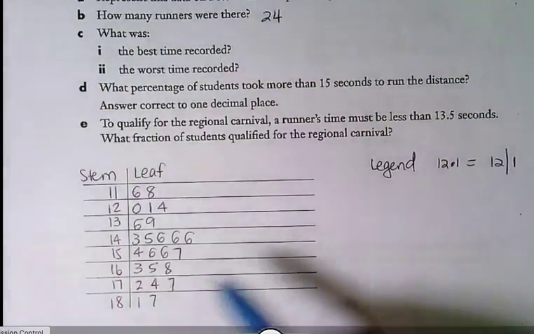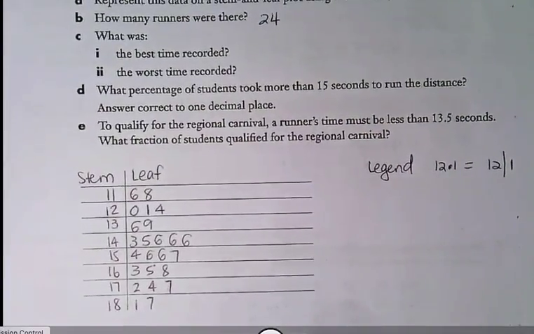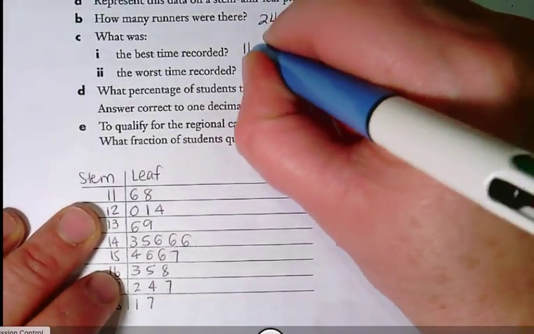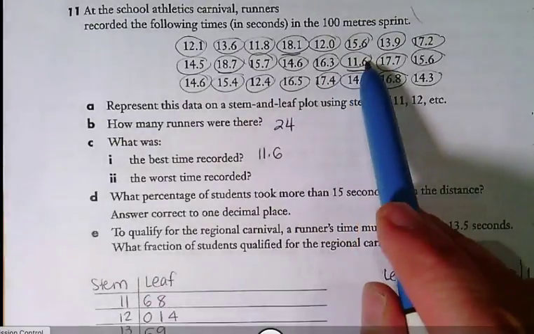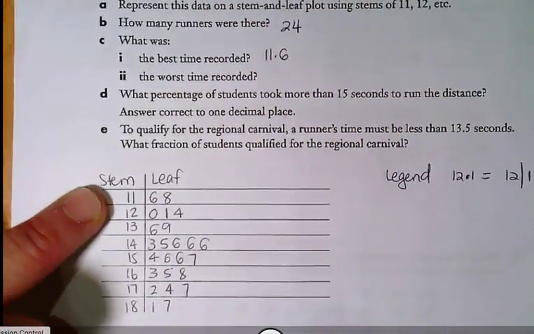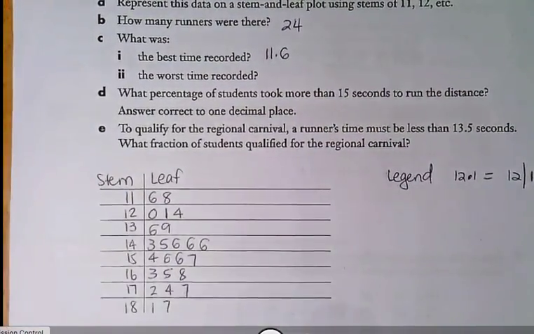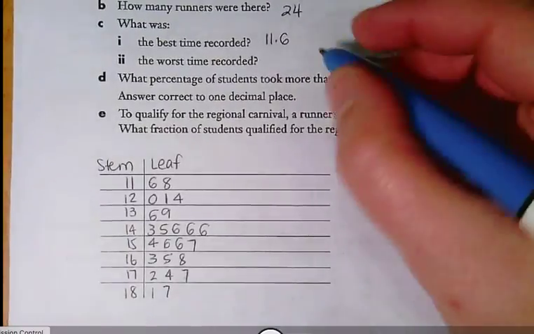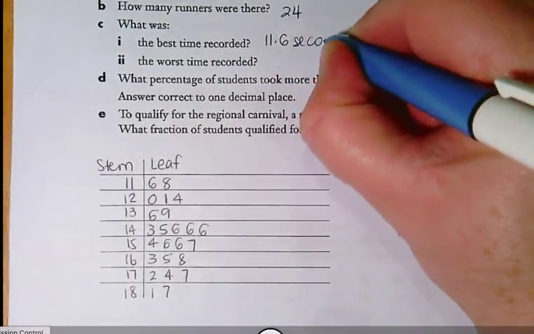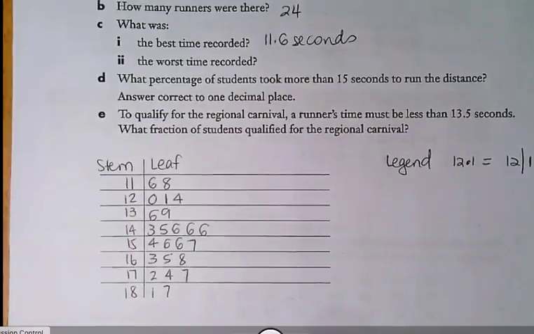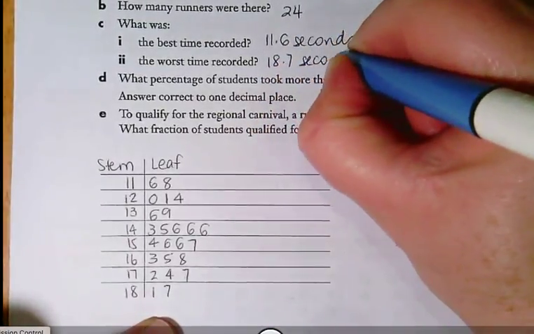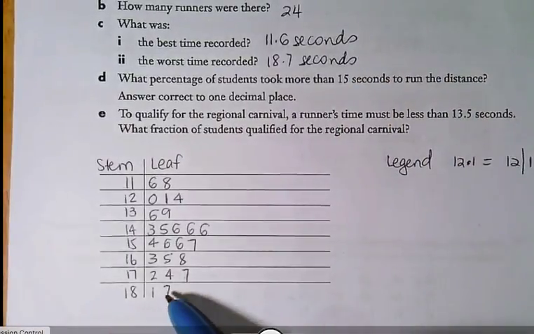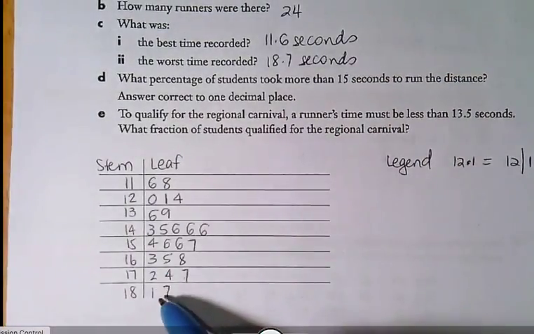What was the best time recorded? That would be the lowest time, 11.6. So you see that to look for the lowest time here, you might miss it, whereas when it's in a stem and leaf plot, you can easily see the best time is 11.6. That was in seconds, so you should put your units. And the worst time recorded would be the longest time, which is 18.7 seconds. Again, being in a stem and leaf plot, it's really easy to see that.